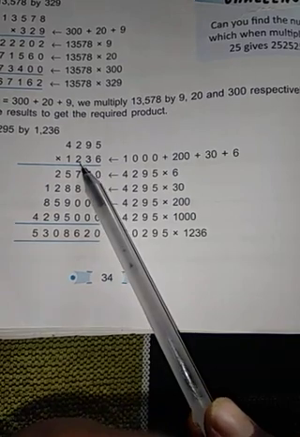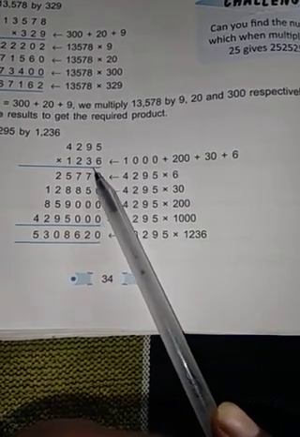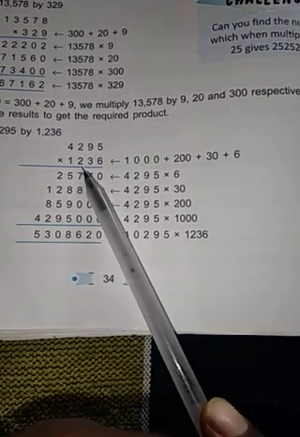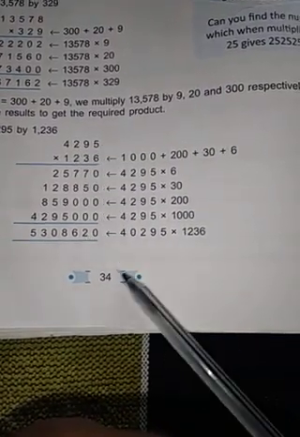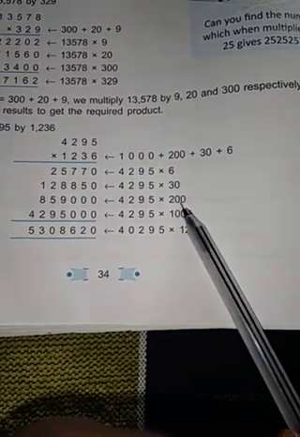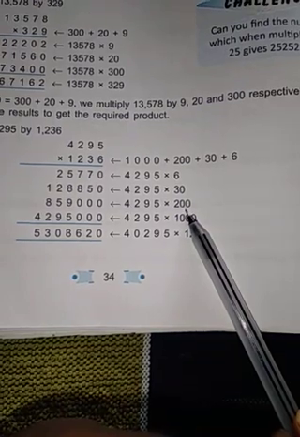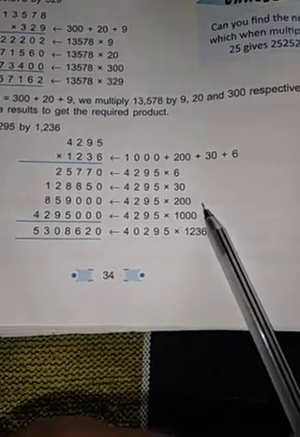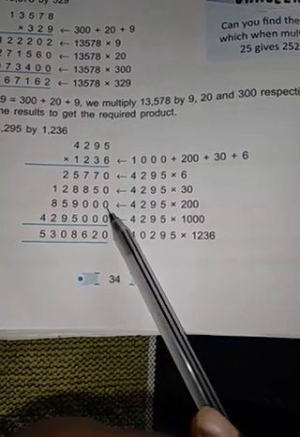Next multiply 4295 with 2, which is in 1236 at the hundreds place. So multiply 4295 into 200, because 2 is at the hundreds place. 4,295 into 200 gives 8,59,000.